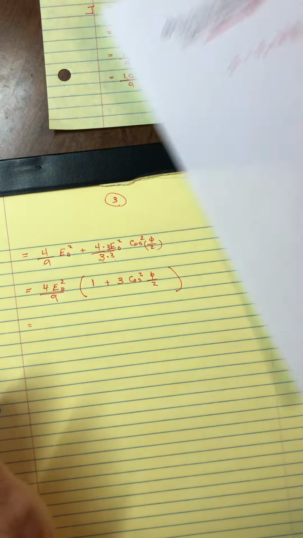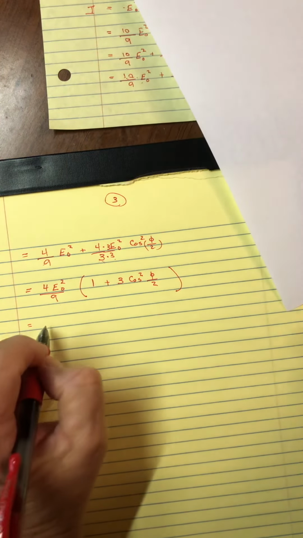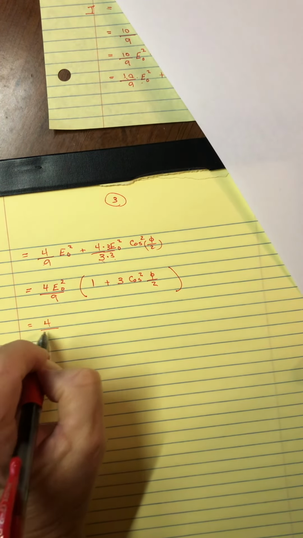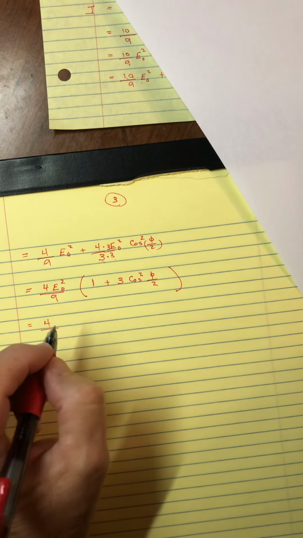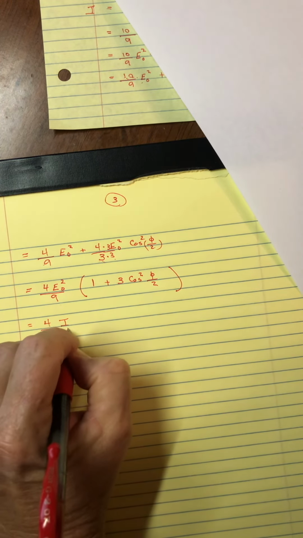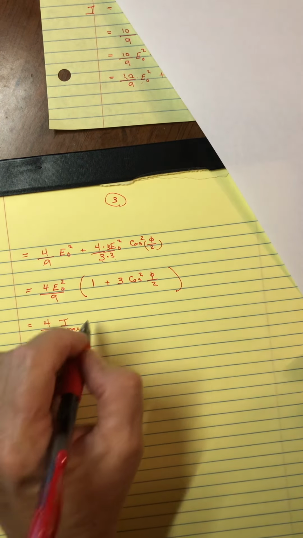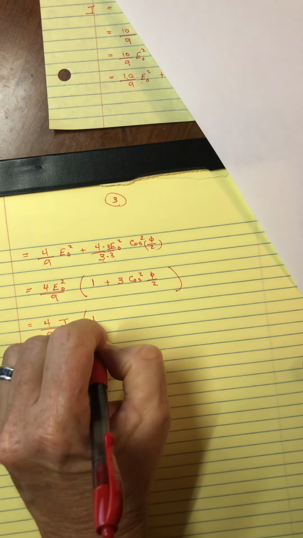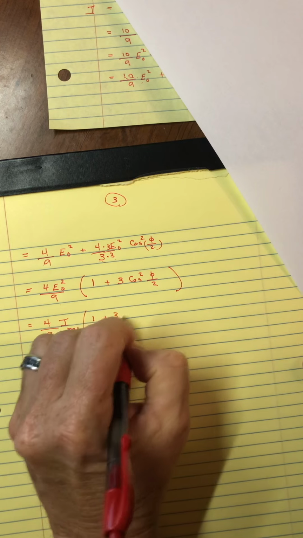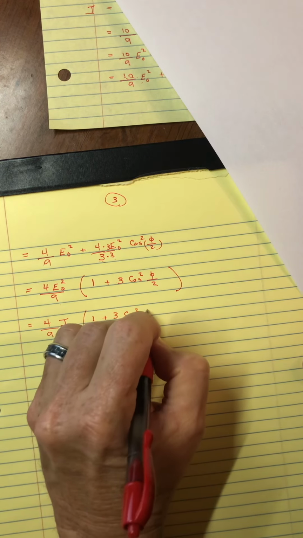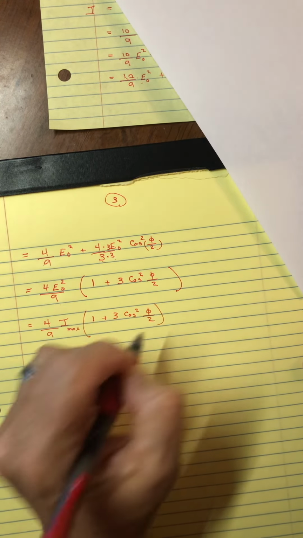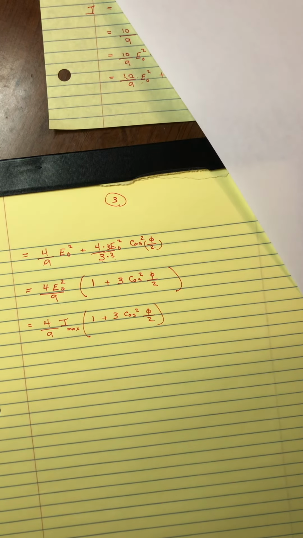I think we're finally there. I guess the last step, which I don't really like either, he calls this I max. And so he says E naught squared is I max. And that's not how I would define I max. So I'm not real happy with that notation. I would call I max the intensity when you go straight down the middle with both slits open.